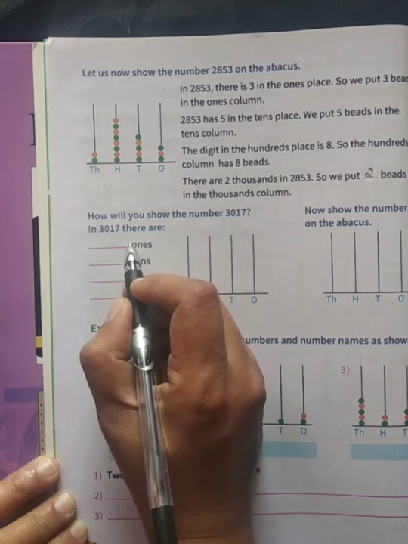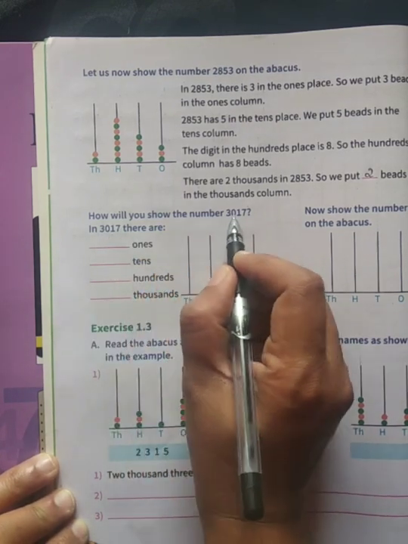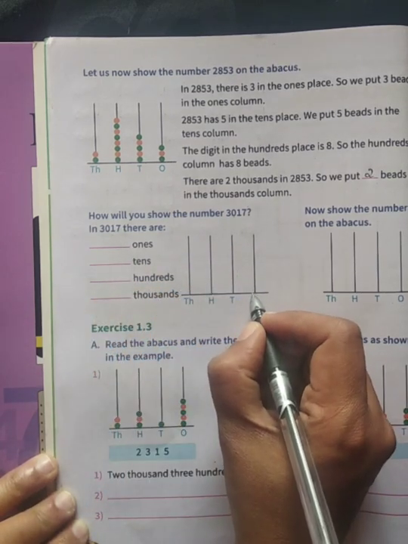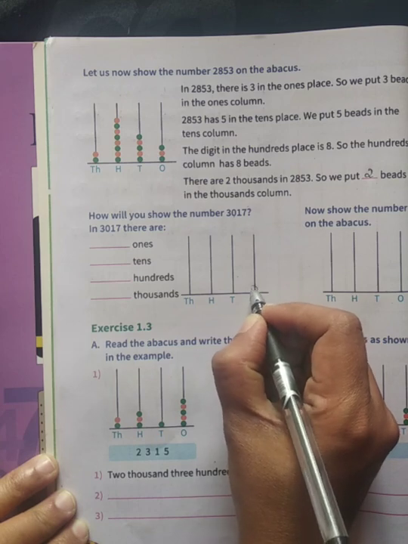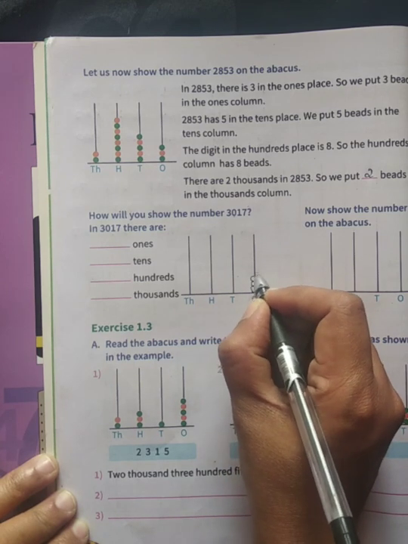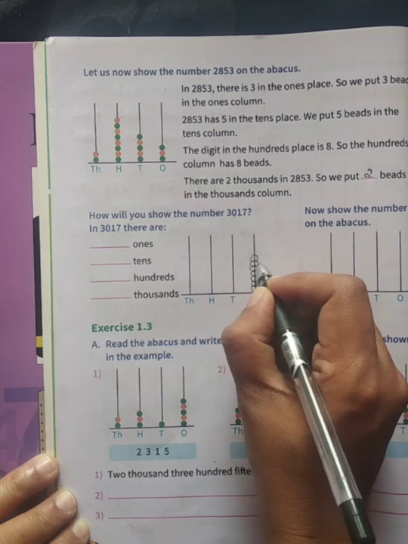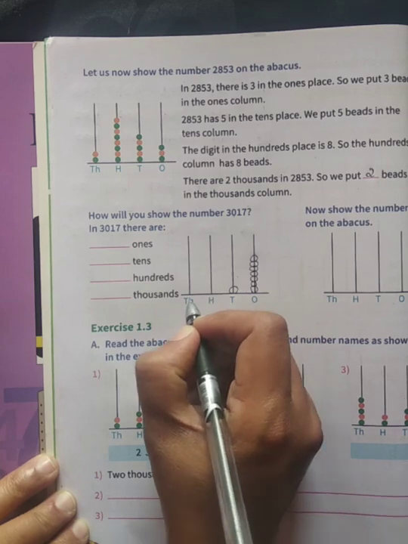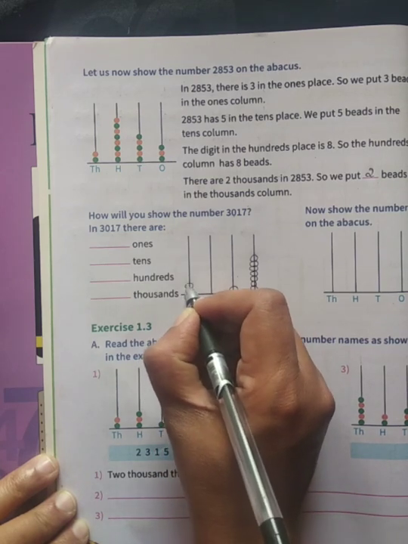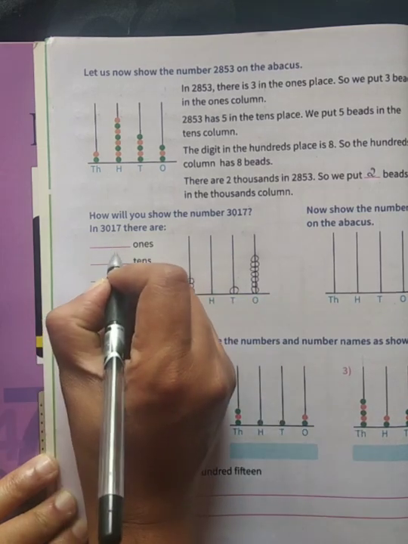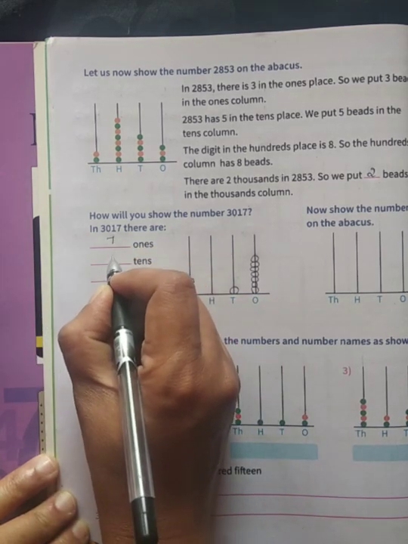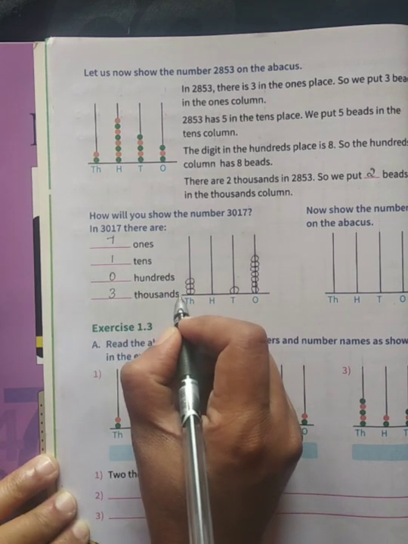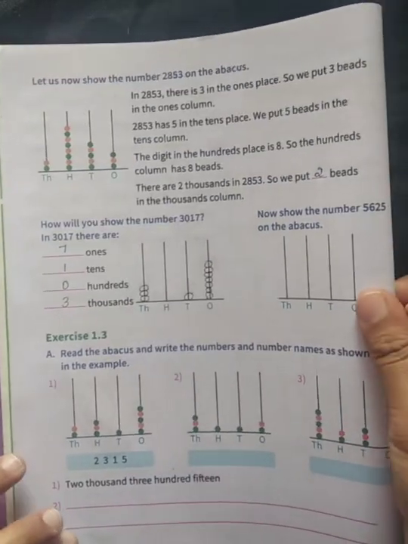The next one, just for an exercise, how will you show the number 3017? Here, once we have to put the ones here is 7. So, 7 beads. 1, 2, 3, 4, 5, 6, 7. And 1 bead on tens, 0 beads on hundreds, and 3 beads on thousands. 1, 2, 3. So, it makes 7 ones, 1 tens, 0 hundreds, and 3 thousands.